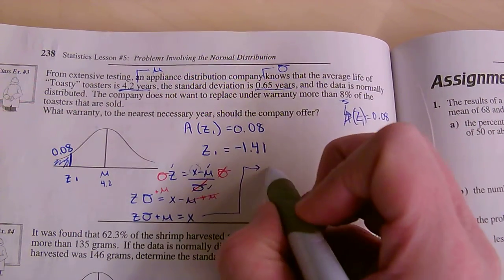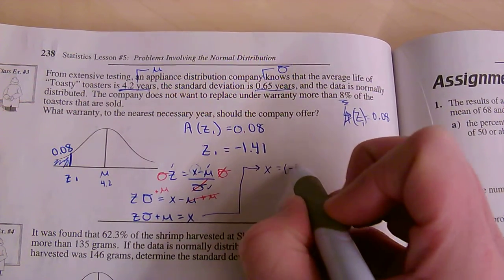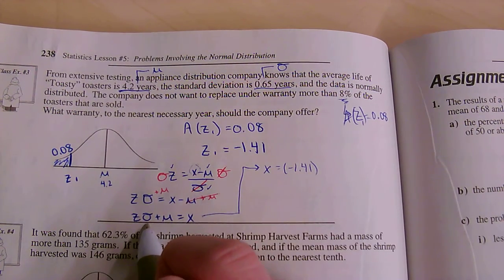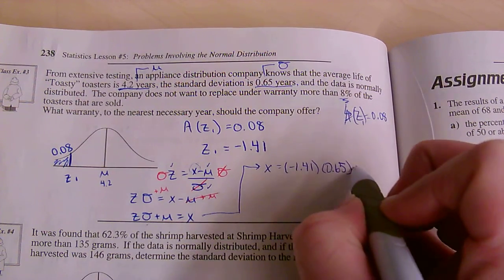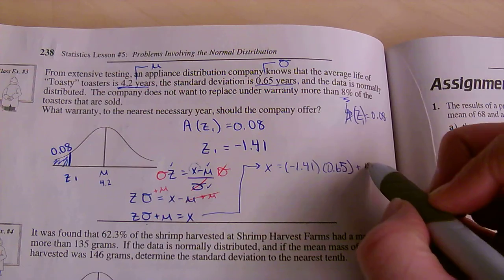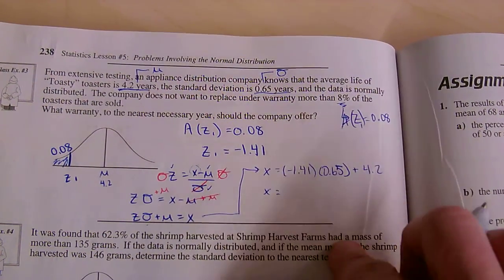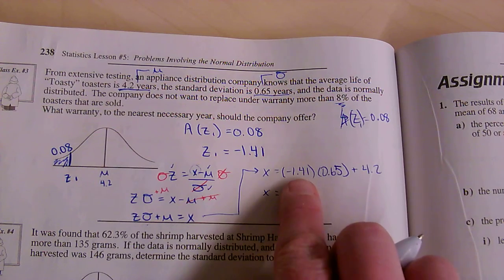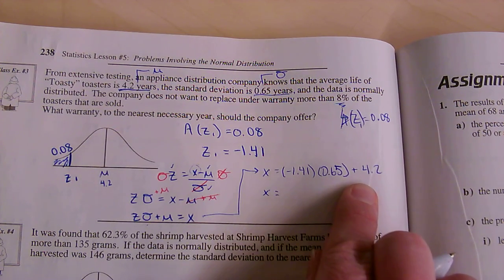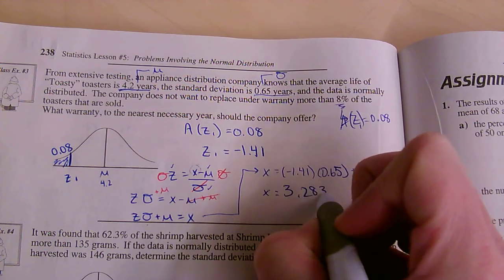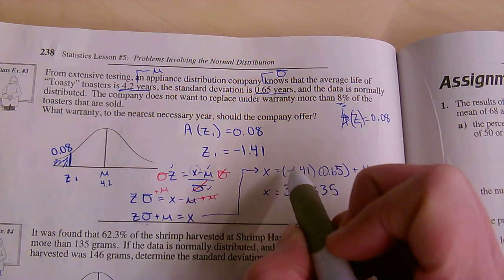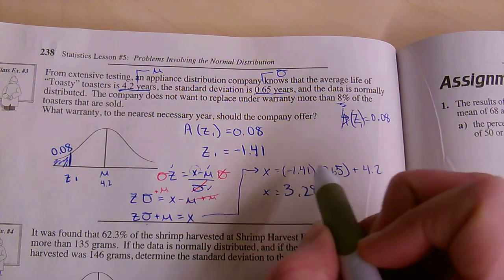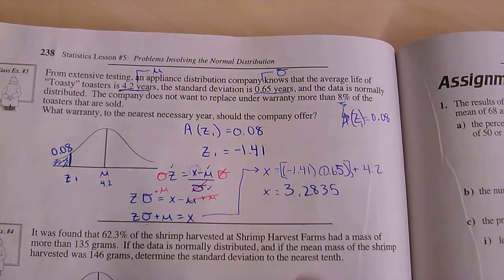Okay, so I'm going to substitute in from here. So my z is negative 1.41. I'm multiplying it by my sigma, which is 0.65. Okay, and then I'm going to add my average, or my mu. And so then when you multiply these two together, and then add 4.2, you get 3.2835. And I do suggest you actually put this in, because you have to practice doing this. Sometimes different calculators will multiply these, so you might need to put brackets there, but it's up to you to know how your calculator works.